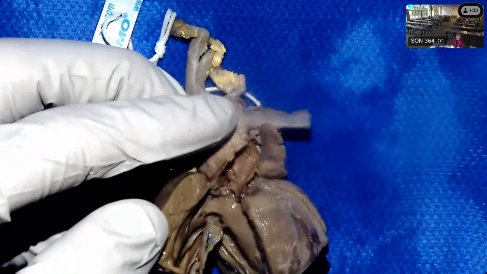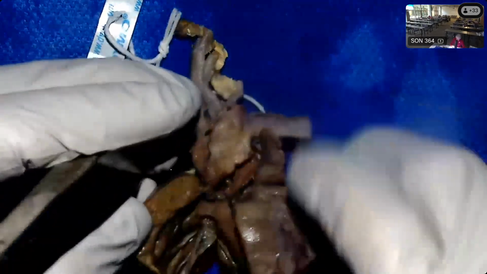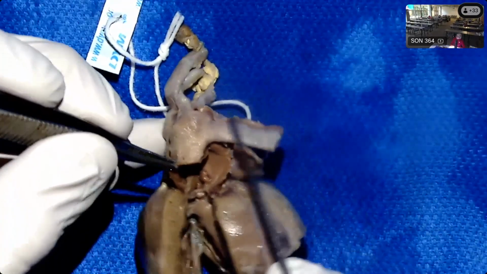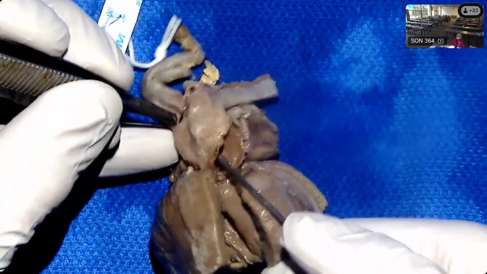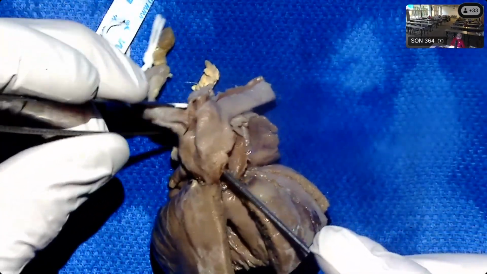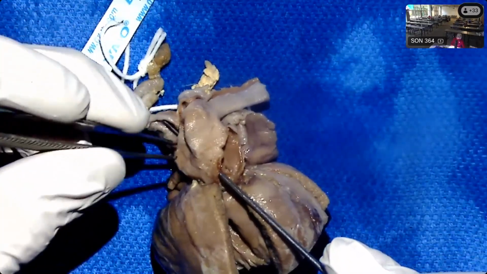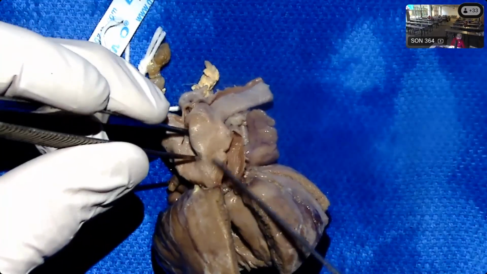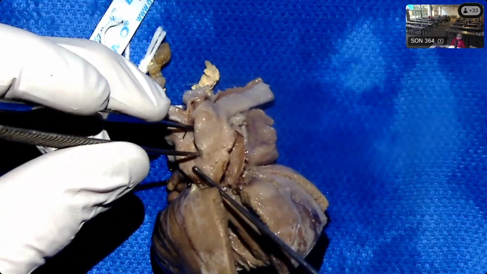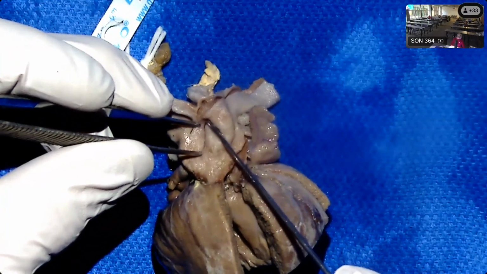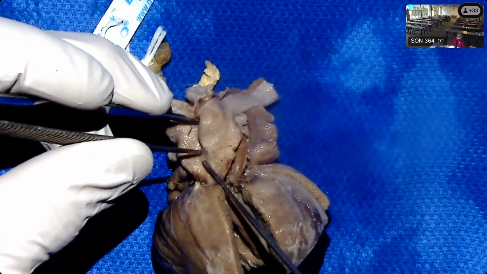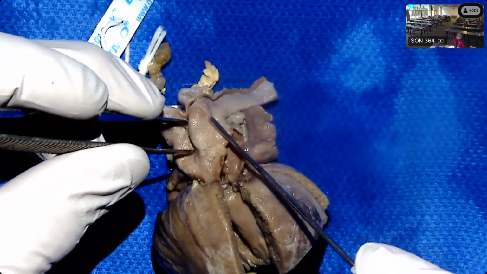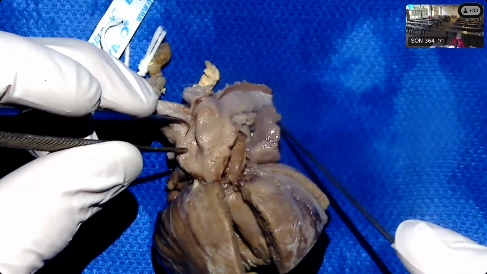So when we look inside of this common trunk, before we examine the valve a little bit more, there is the aortic component, which is much smaller than the pulmonary component. You can see right there is where it comes off, so that the aortopulmonary septum grew in to this point. And you can see this very large arterial duct communicating with the descending aorta.